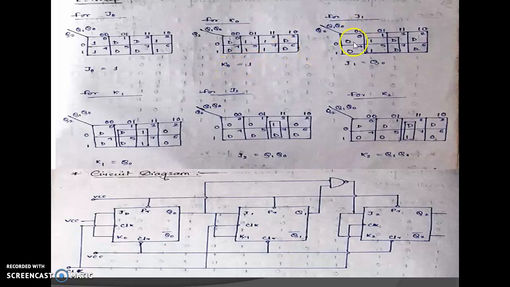This is the J1 K-map. This is the combination. That's why J1 value equal to Q0. This is the K1 K-map. This is the 4 combination. That's why K1 equal to Q0. This is the J2 K-map. This is 2 combination. That's why J2 equal to Q1 Q0. And this is the K2 K-map. This is the combination. The equation is K2 equal to Q1 Q0.